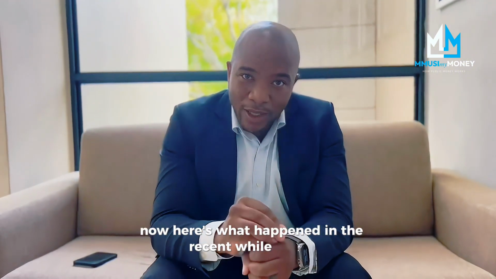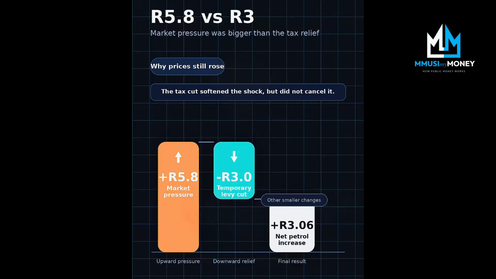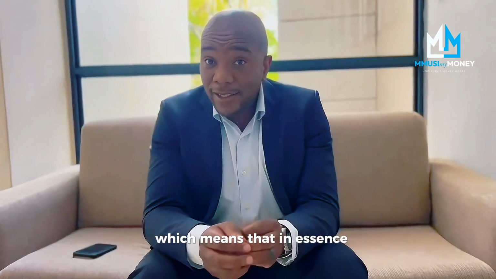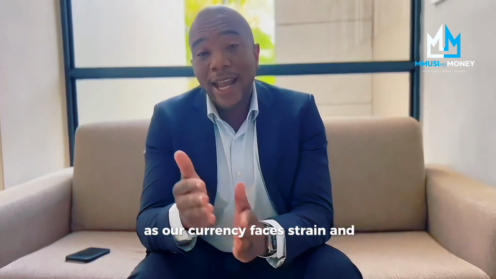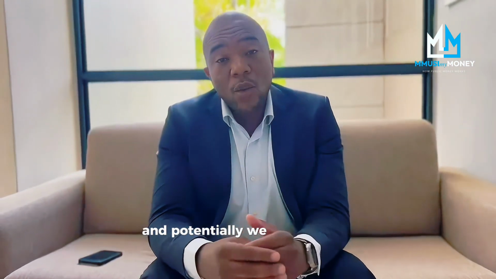Now here's what happened in the recent while: that first component has come under severe pressure. 80% of all the oil in the world is transported through the Strait of Hormuz, which, as the current conflict is taking place, has meant there's now limited supply of oil going to other countries. South Africa is a net importer of oil, which means that as our currency faces strain and there's limited supply, there's an increase in the first price. And potentially, we were looking at fuel increases of anything between 4 Rand for petrol and 7 Rand for diesel.